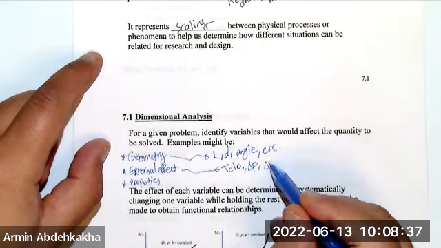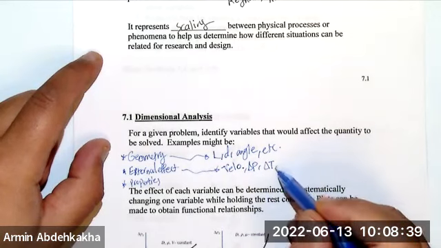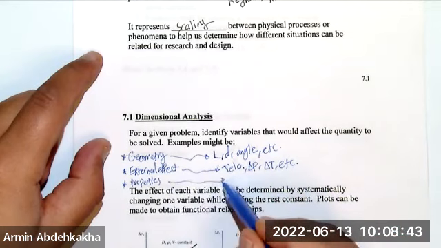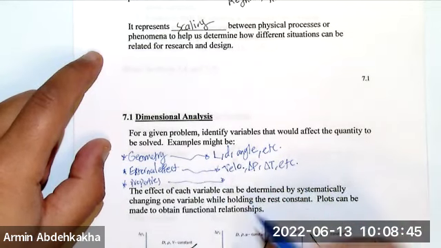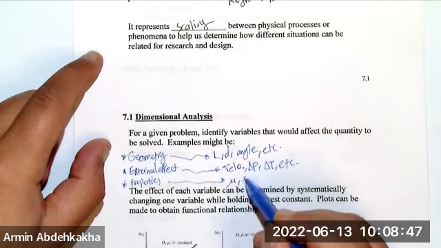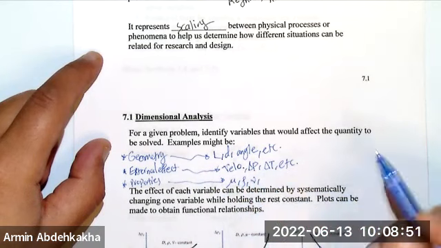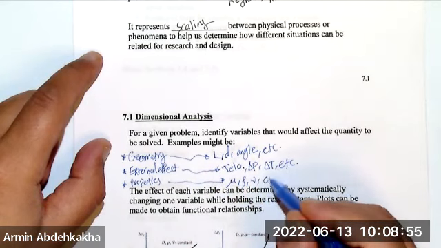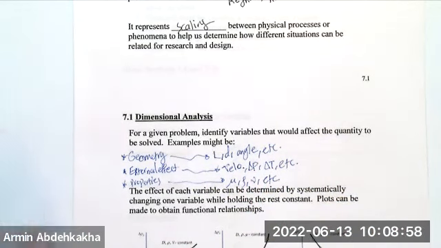The temperature, yeah, sometimes important. What about the properties? The properties are like mu, rho, nu. These are types of properties, right? These are also important.